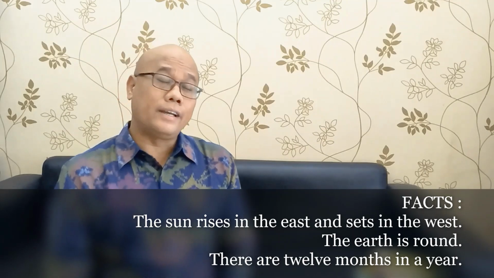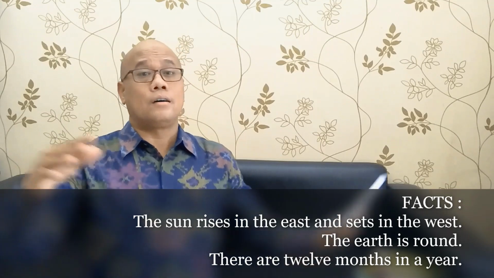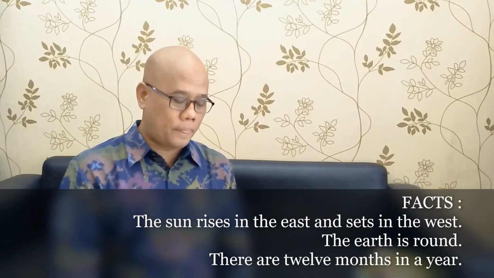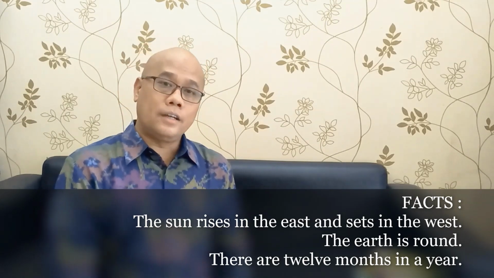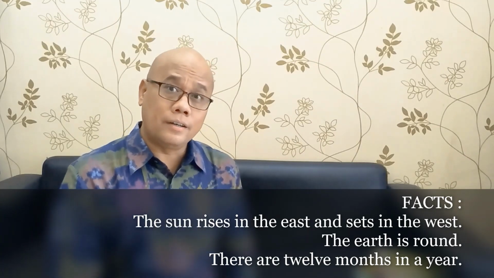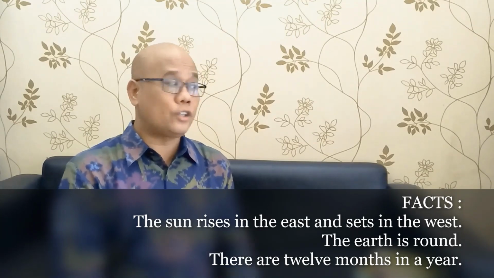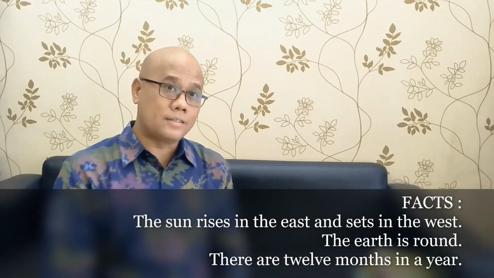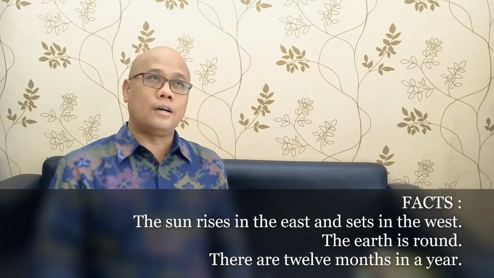The second example of a fact is the earth is round. Another example of a fact is there are 12 months in a year. So that's also a fact that everybody accepts. These are some examples of facts expressed by using simple present tense.